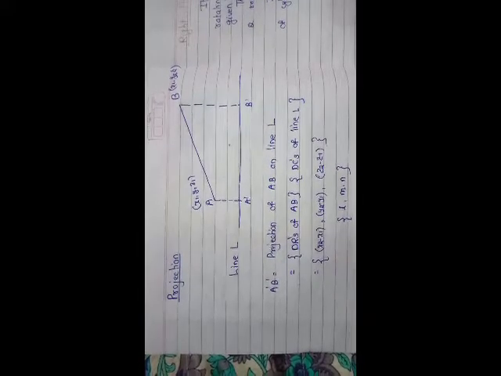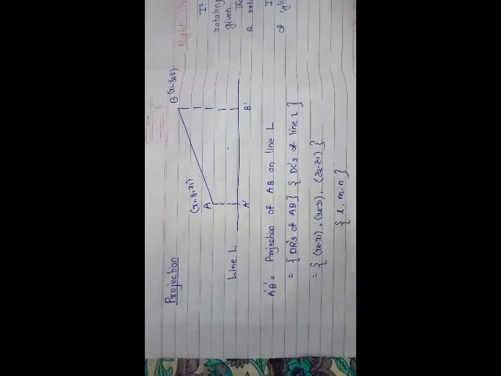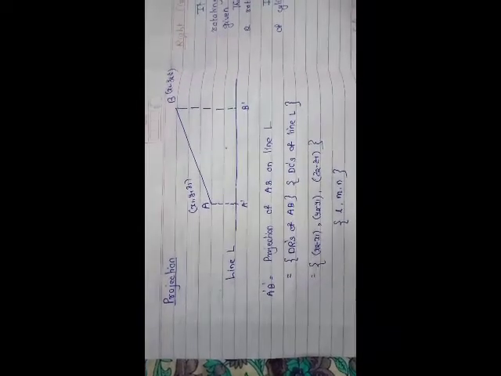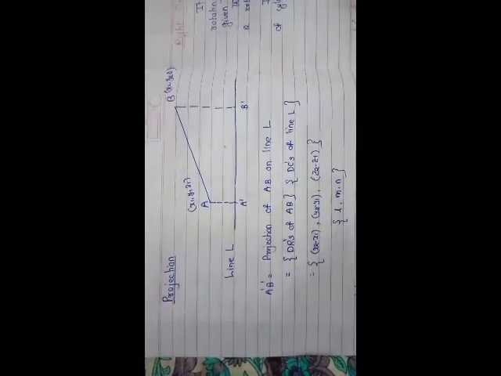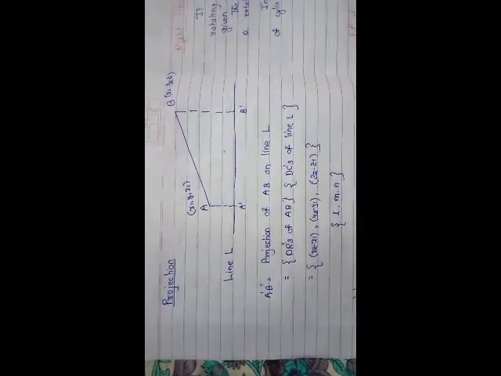Projection. Suppose we want to find the projection of the line segment AB, where the coordinates of point A are x1 y1 z1 and of B are x2 y2 z2, on the line L. From every point on the line segment AB, draw a perpendicular to the line L. From A we get point A dash, from B we get point B dash, and from every point between A and B we get the points between A dash and B dash. So A dash B dash is the projection of AB on the line L.